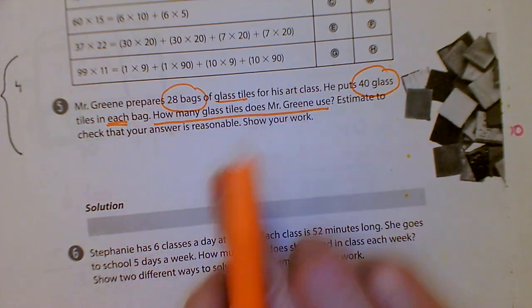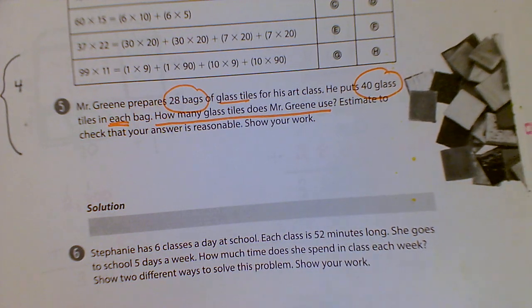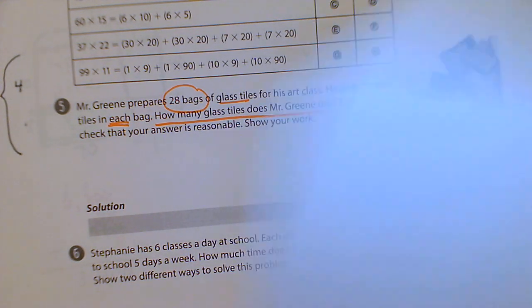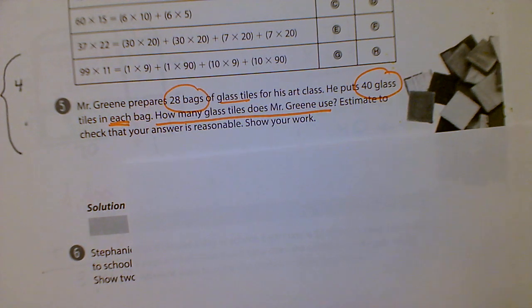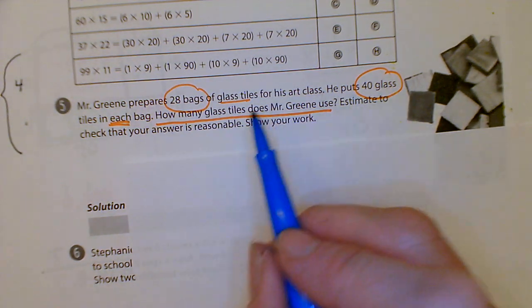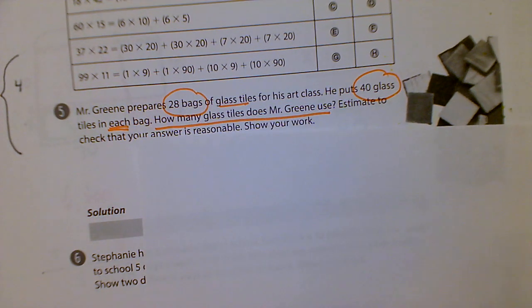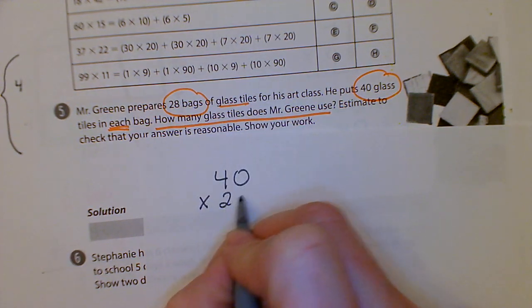Now, I don't have a whole lot of room here, and I'd like to have a little more room, so I'm going to grab another piece of paper. This one's good. I'm going to set it up here. It doesn't matter which number you write first. I'm going to write 40 times 28 for this one. Actually, let me start out with the gray. So we're going to do 40 times 28.